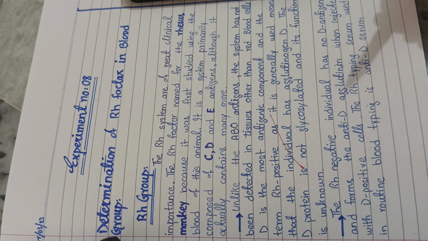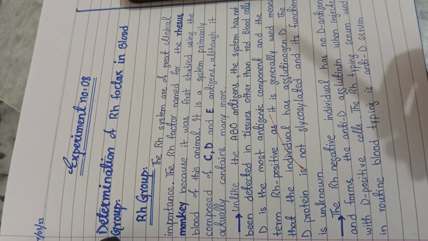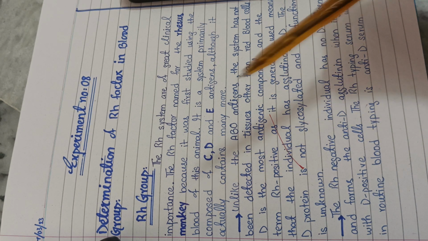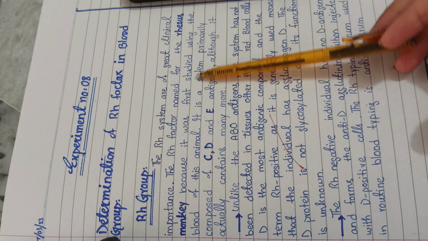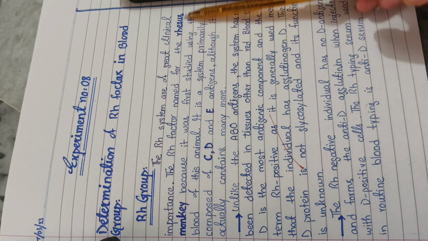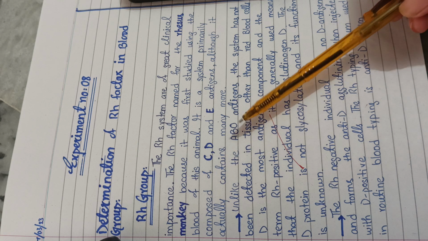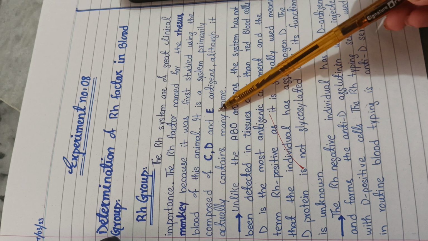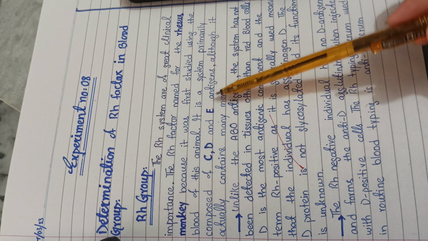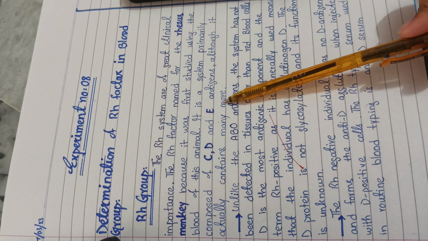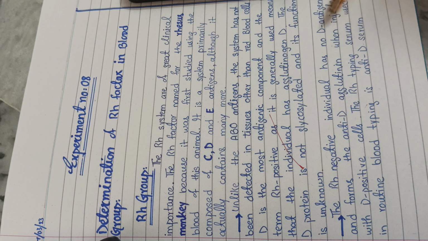This is experiment number 8, and now you are going to detect the Rh factor. The Rh system is very important, and it takes its name from the rhesus monkey because it was first discovered in a rhesus monkey. So therefore it is given this name. It is composed of 3 antigens, C, D and E, but majorly D is responsible for it.